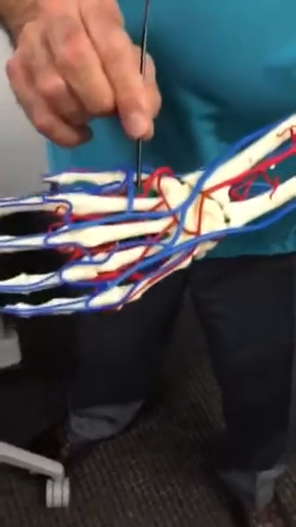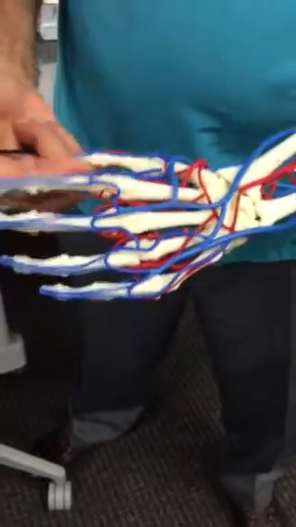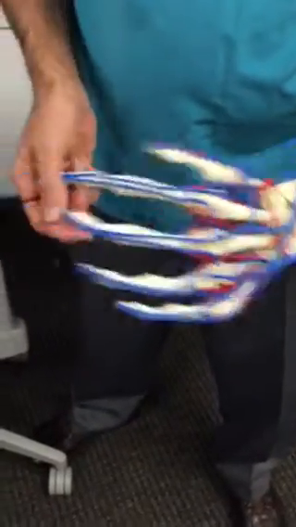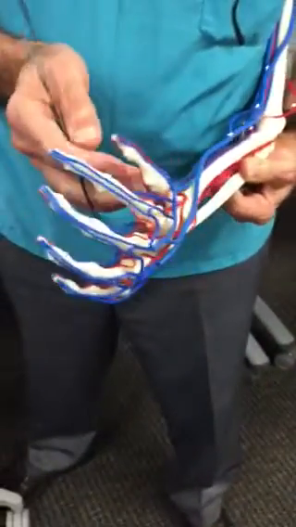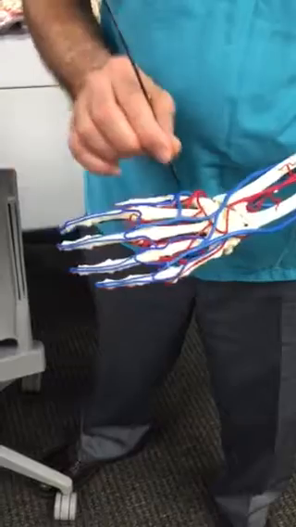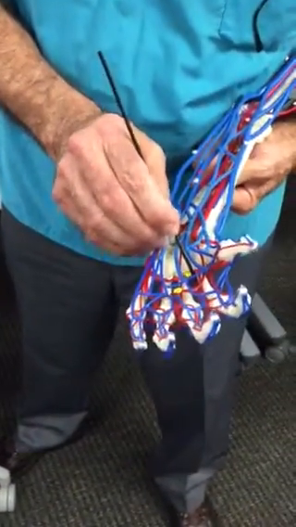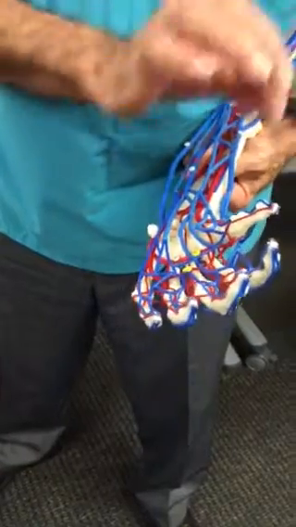It is going to give the princeps pollicis. Princeps pollicis gives two proper palmar arteries to the thumb, and then the radialis indicis, then continues as the deep palmar arterial arch. That's the end of the radial artery.